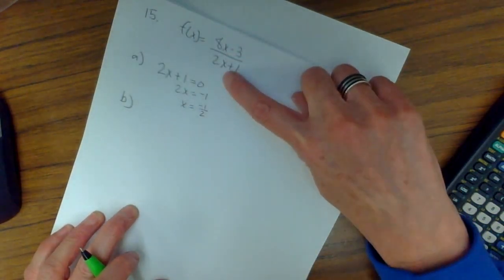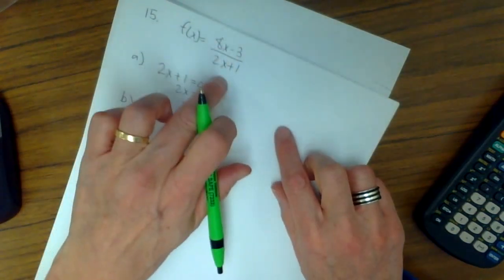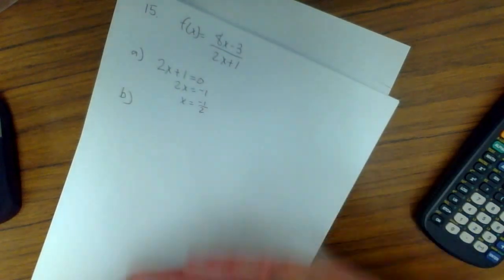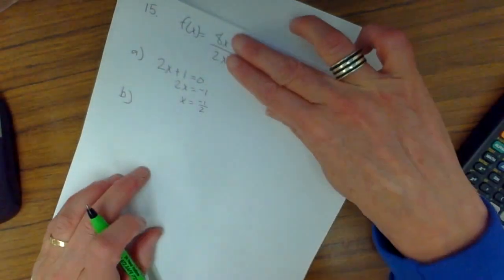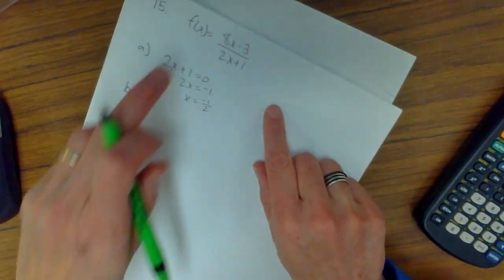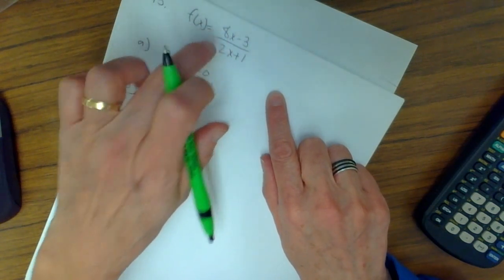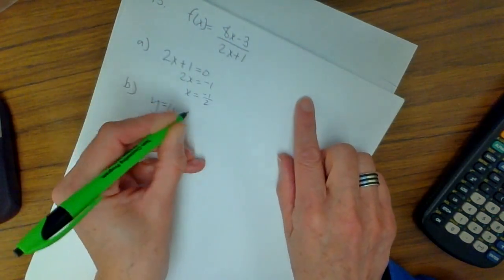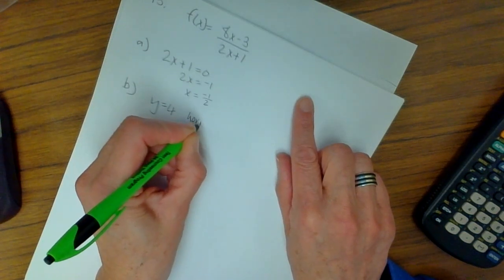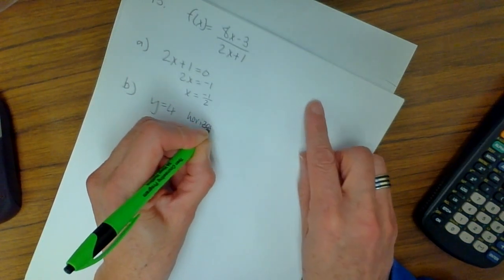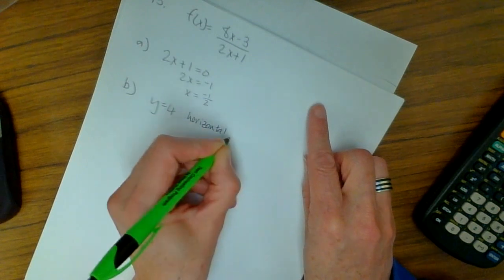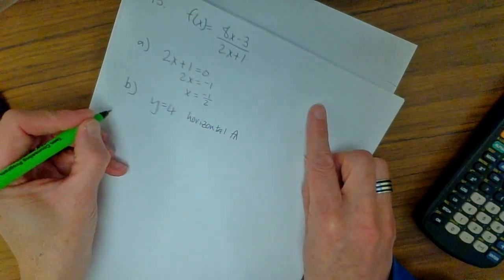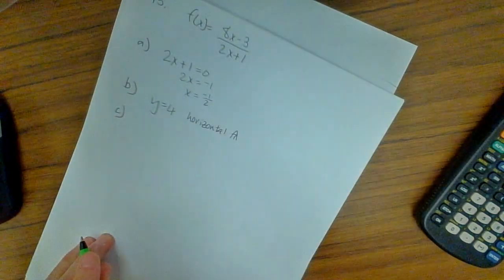B, they want to know where the horizontal or other asymptote is. So we look at the degree of the top and the bottom. It's the same. So it's going to be a horizontal asymptote at the ratio of the lead coefficients. 8 divided by 2, y equals 4 is the horizontal asymptote. I use AT for shorthand for asymptote.